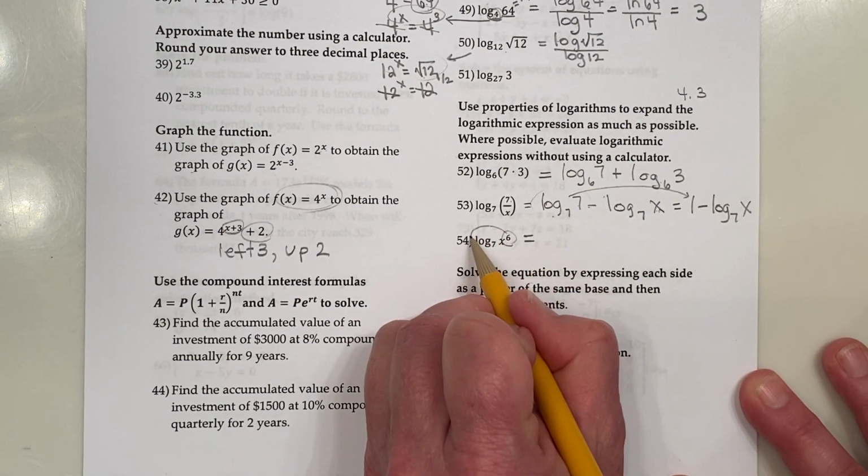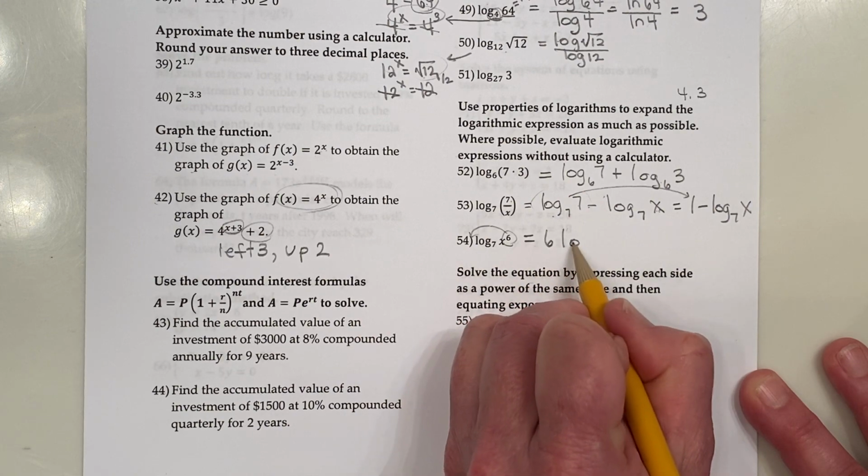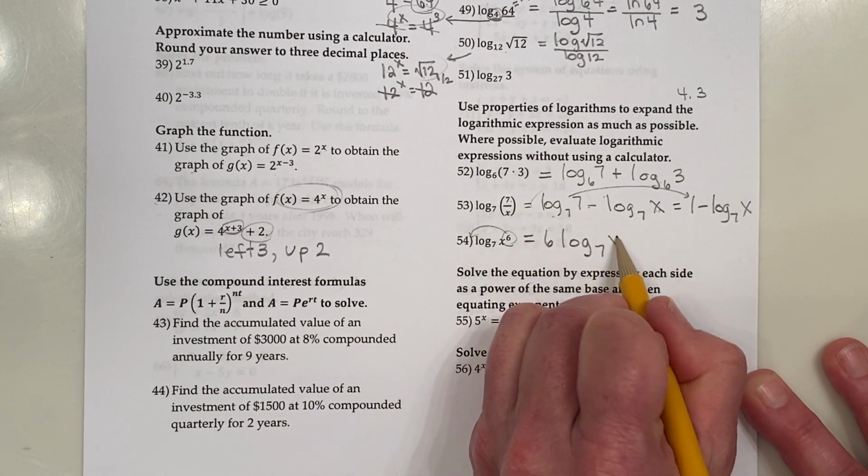And when we have a power, we make it a factor, and we put the 6 in front. So 6 times log base 7 of x, and we're done with that problem.